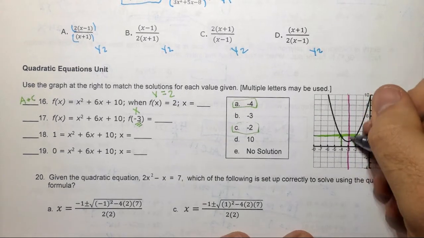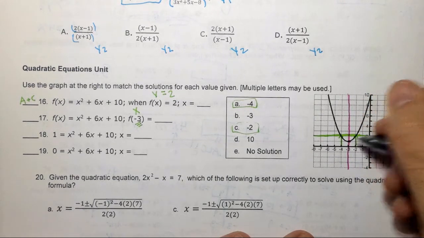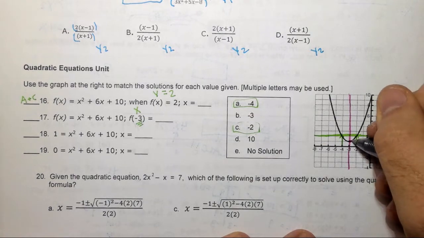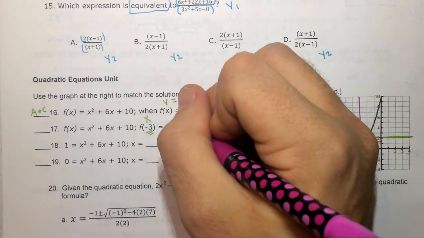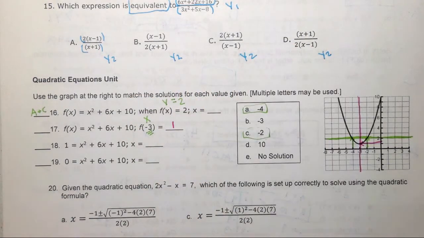So where does this line touch the parabola? Right here, which is at y equals 1. So my value is 1. I don't actually see that on my answer choice. That's where the error is. There's no choice for y equals 1.